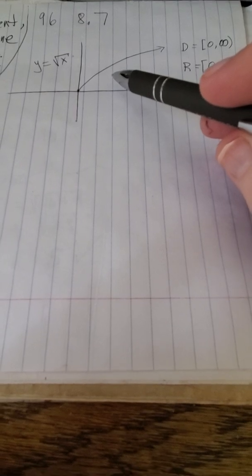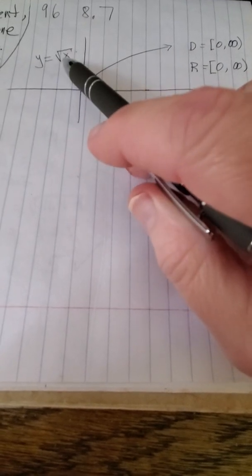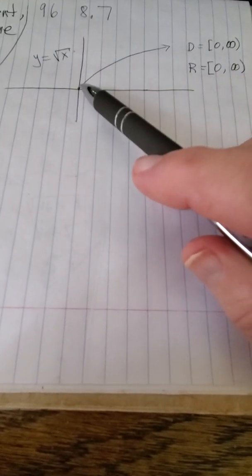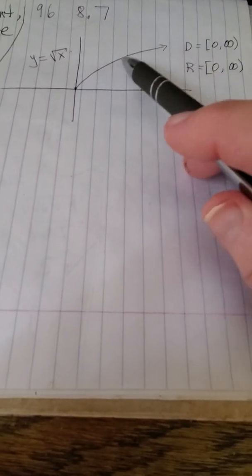Now for 8.7, we just need to know the graphs of radical functions and the domains and ranges. So there's basically two examples. Y equals square root of x. If you graph it, it looks sort of like a sideways parabola, but it's just the top half of a sideways parabola. The domain is zero.